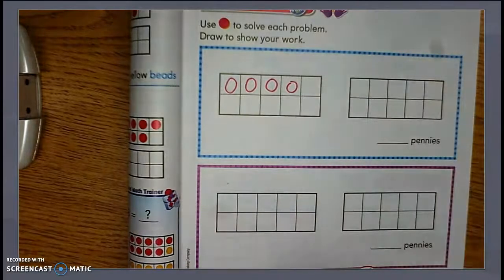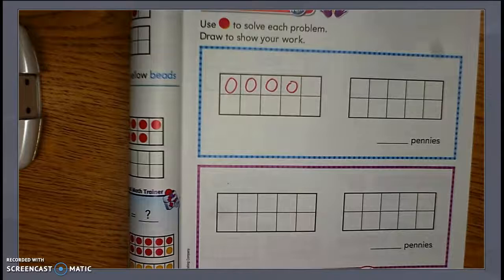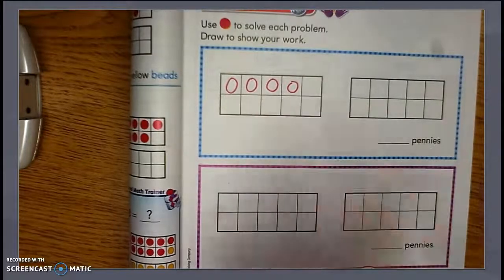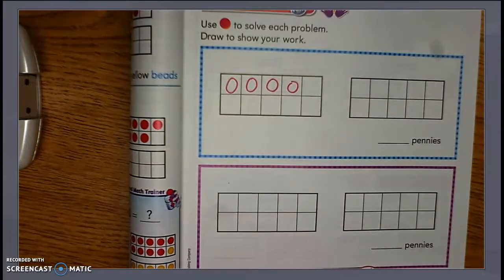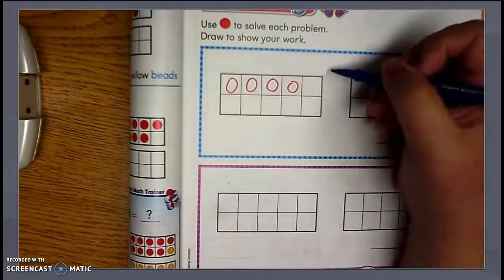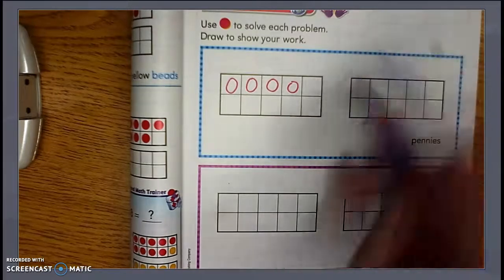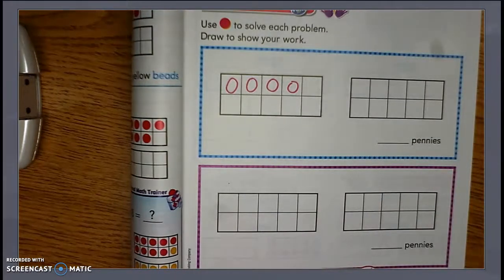So I'm going to use a different color to finish counting out my 14, because I have 4 that he gave to his sister. We know that number for sure. So now we need to know the difference. I'm going to use a blue marker for my next one, and fill in my 10 frame.